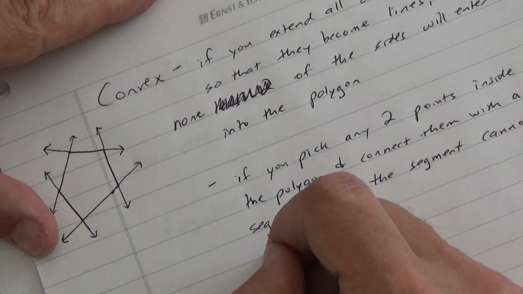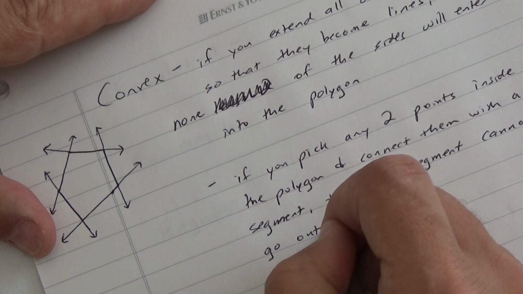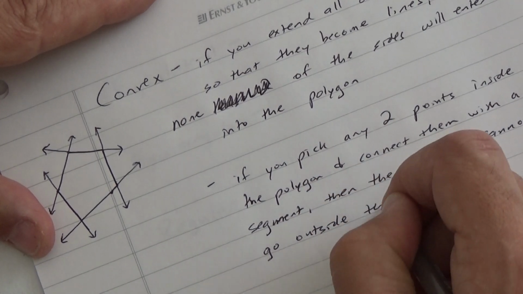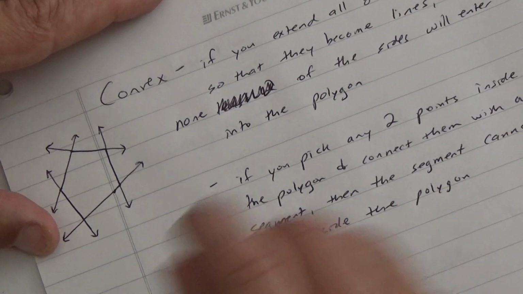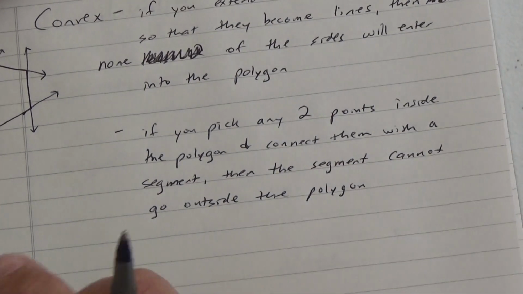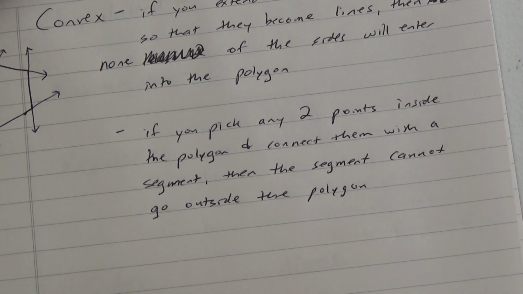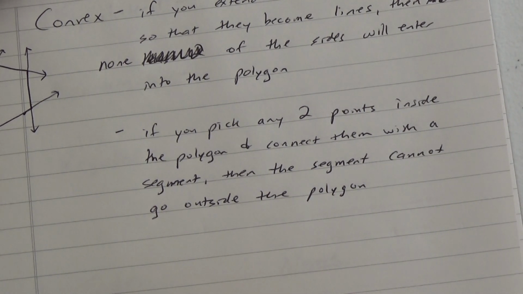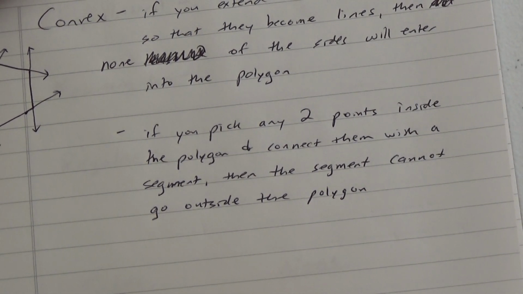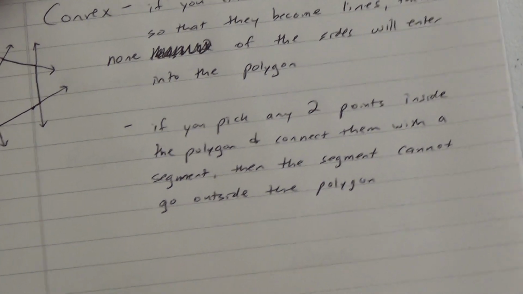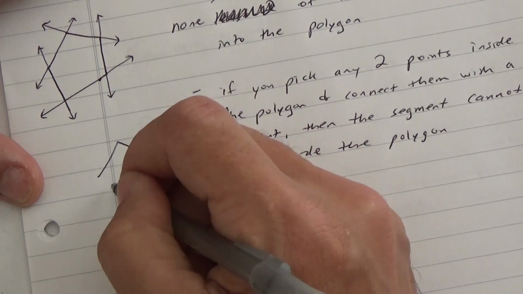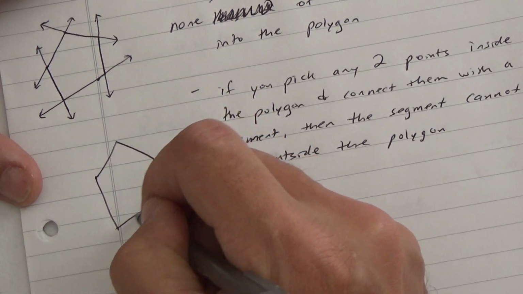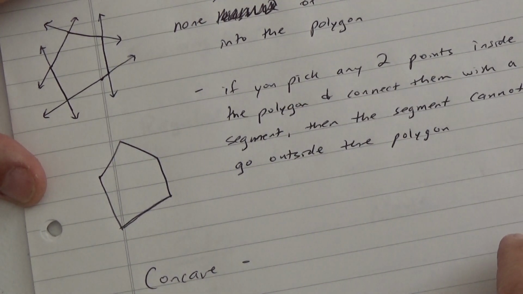If you pick any 2 points inside the polygon and connect them with a segment, then the segment cannot go outside the polygon. So our first definition talked about not going inside the polygon, now we're going to talk about not going outside the polygon. Okay, so if you pick any 2 points inside the polygon and connect them with a segment, then the segment cannot go outside the polygon. Alright, let's take a look at that. I'm going to draw basically the same shape if I can draw it pretty similar. Okay, something like that.